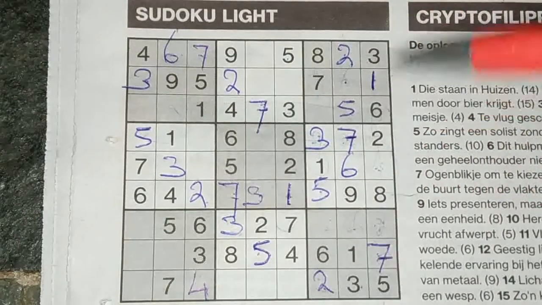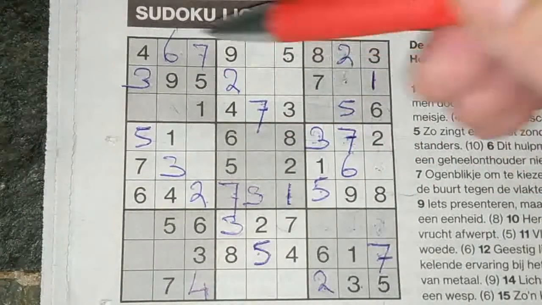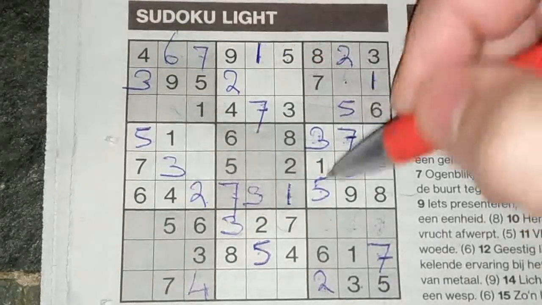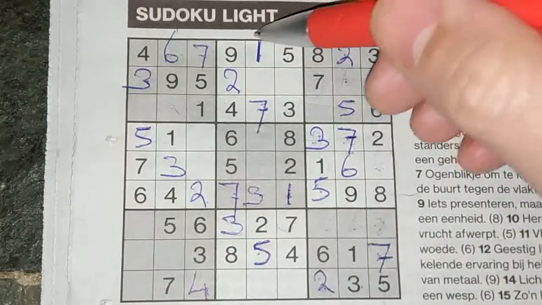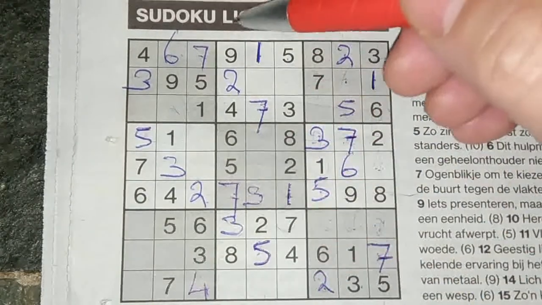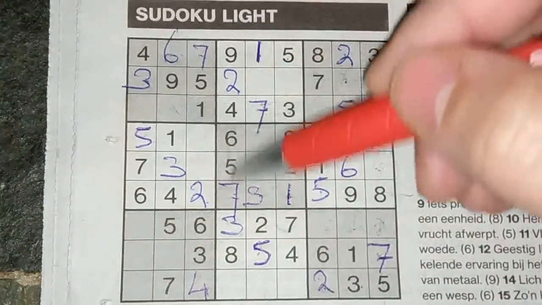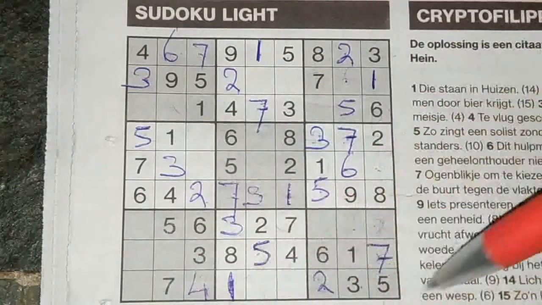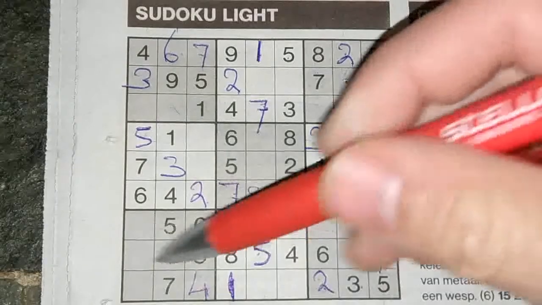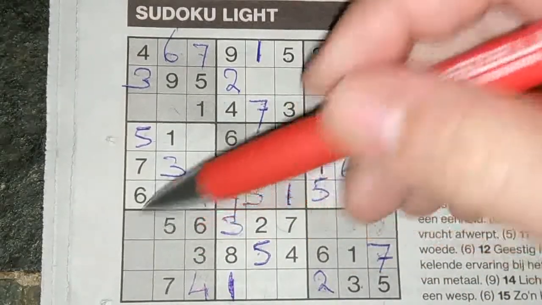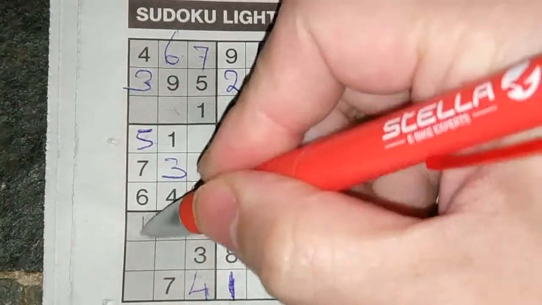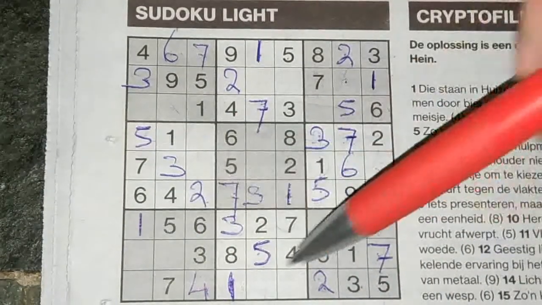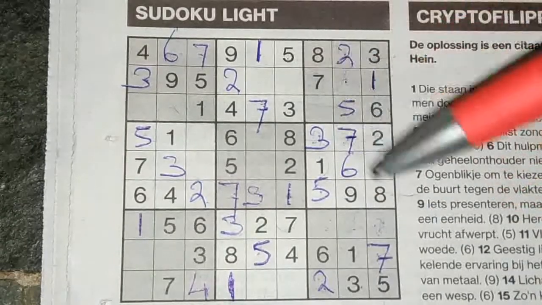1 in the third row, 1 in the second row. So in the first row, the only place for the 1 should be here. 1 in this column, 1 in that column, in the middle column. So in this column, the only place for the 1 is here. 1 in the last row, 1 in the row above. So in this row, the only place for the 1 should be there. And all the 1s are used, I can see. Yes, alright.